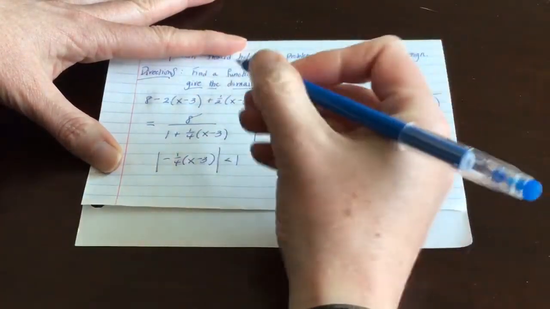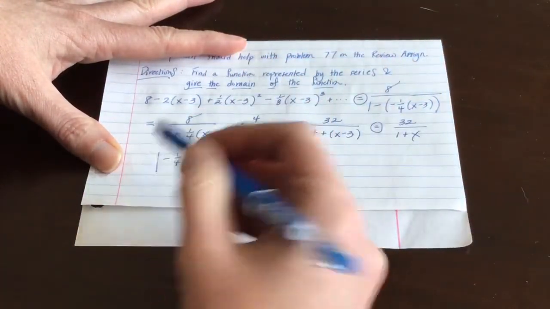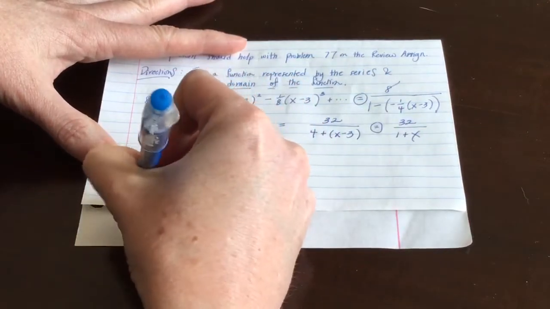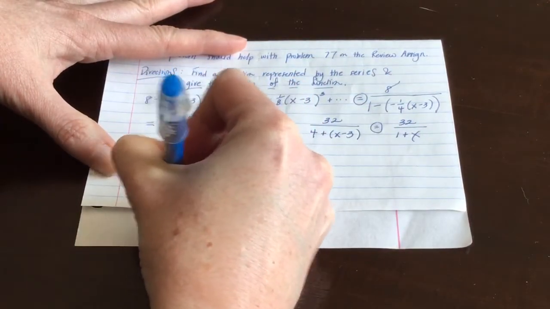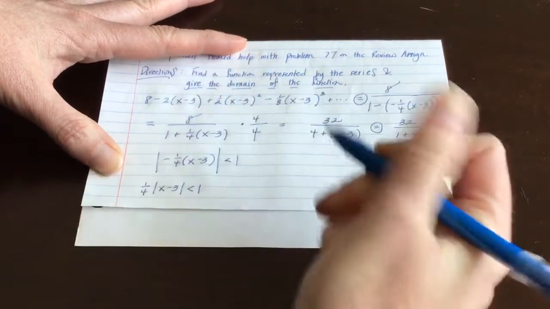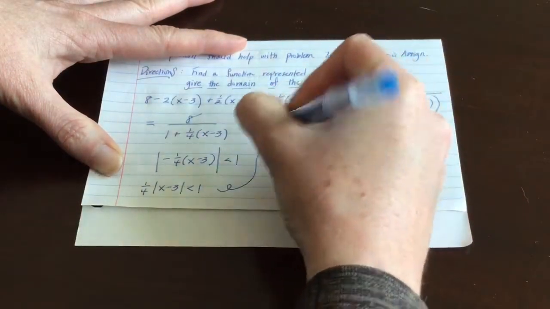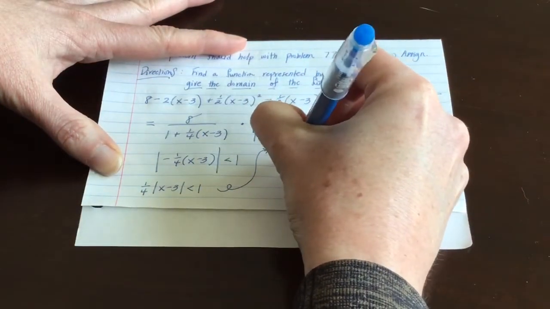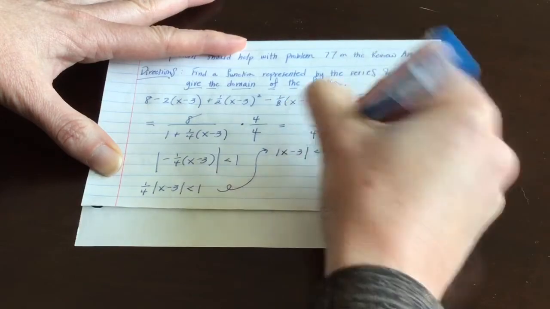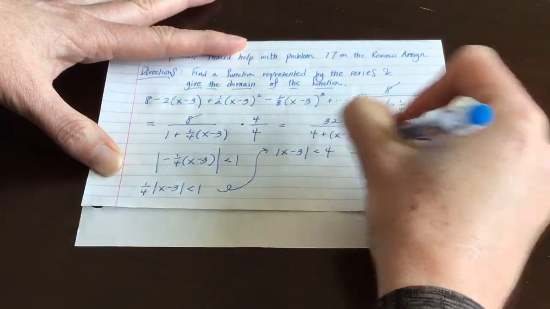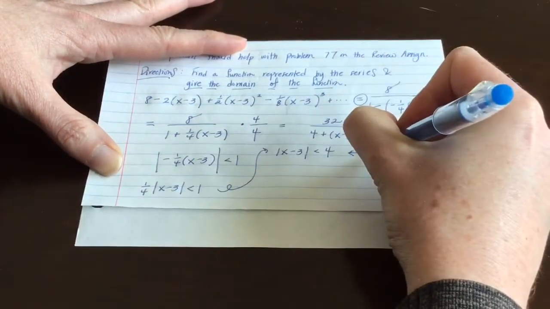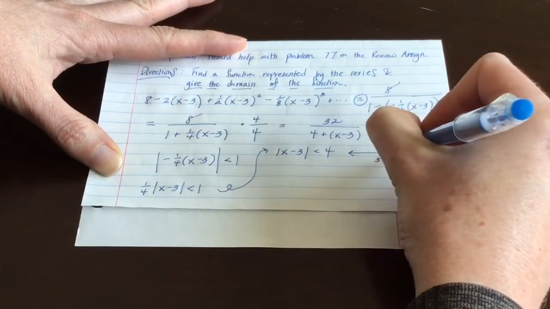Okay, so now we just get to solve this. I'm going to factor the -1/4 out as a positive 1/4. And then I'm going to multiply both sides by 4. And then I'm just going to think about what numbers are within 4 units of 3.